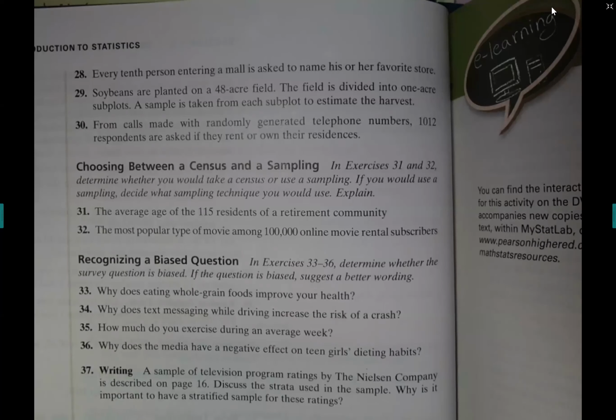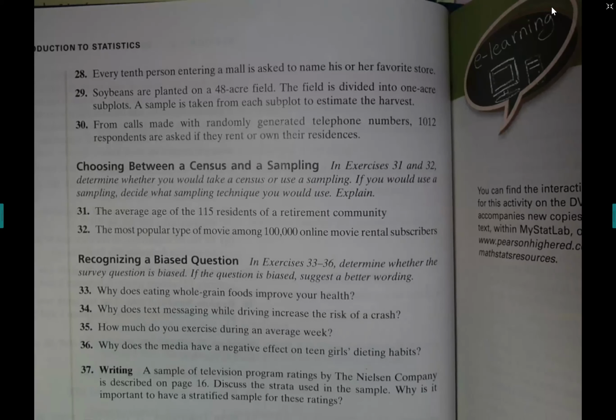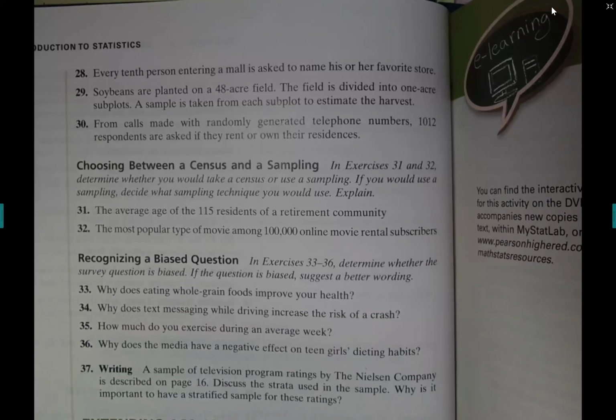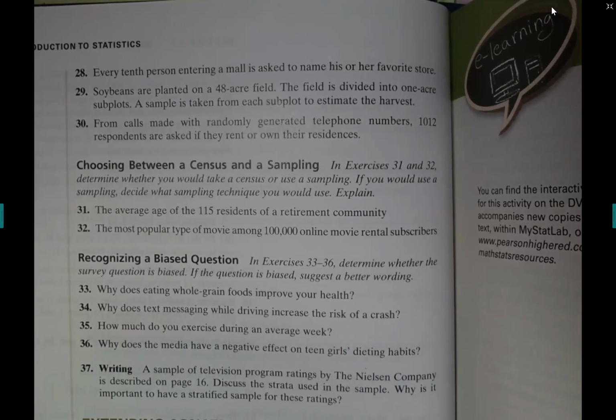Every 10th person entering a mall is asked to name his or her favorite store. Systematic. That's a systematic. 29. Soybeans are planted on a 48-acre field. The field is divided into 1-acre subplots. So you just divide them into 1-acre subplots. A sample is taken from each subplot to estimate the harvest. So stratified, that is correct.